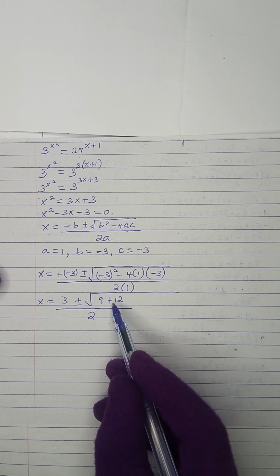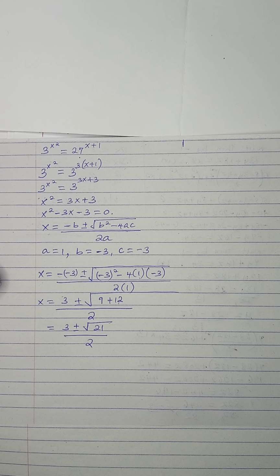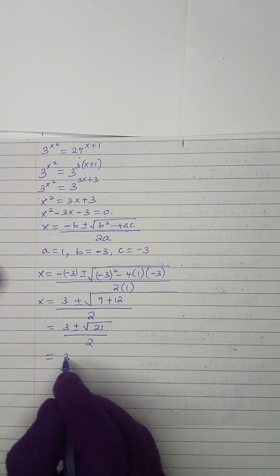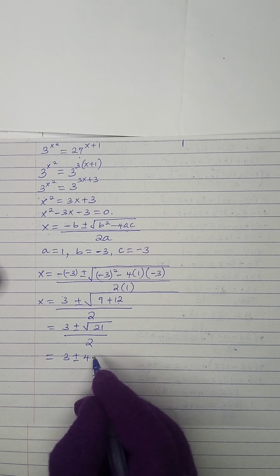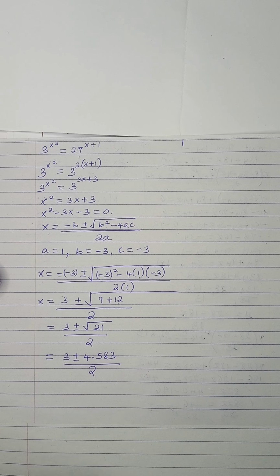So what you do, 12 plus 9, that gives you 21. So we have 3 plus or minus the square root of 21 all over 2. So what you quickly do, you take your calculator and find the square root of 21. Then you'll be able to get 4.583 to 4 significant figures.